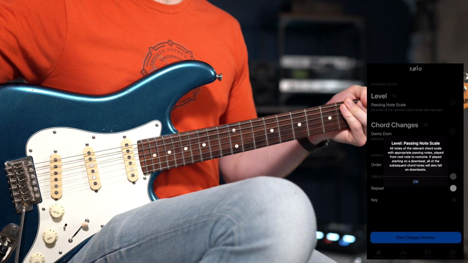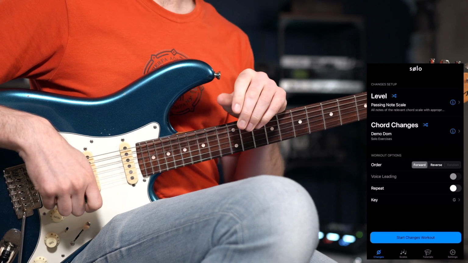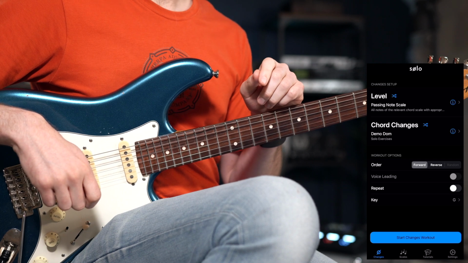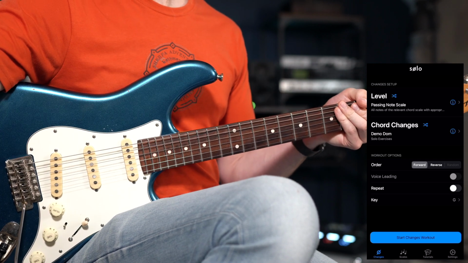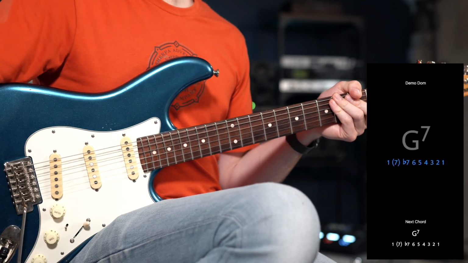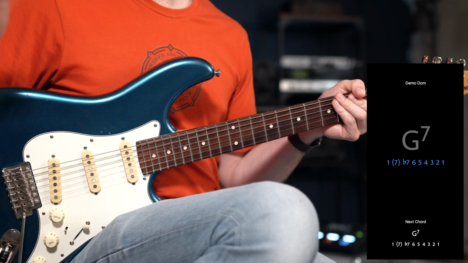So in the case of the dominant 7th chord and the dominant scale, we add in the chromatic passing note of 7 between the root and the flat 7. So if I hit start workout here now, you'll see that we've got in brackets, parentheses there, we have the 7. So that's the 1, 7, then flat 7.